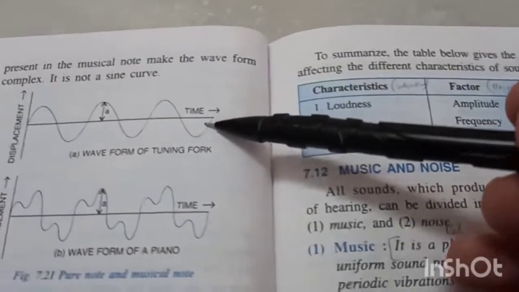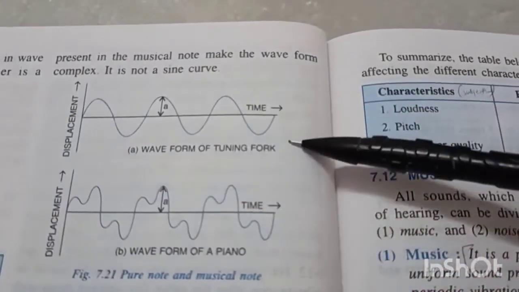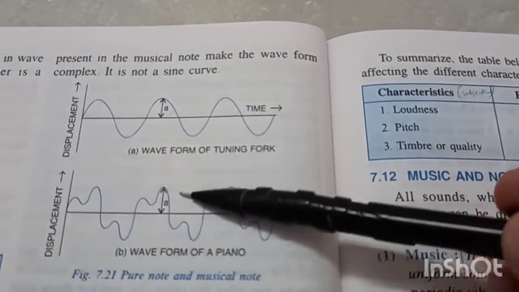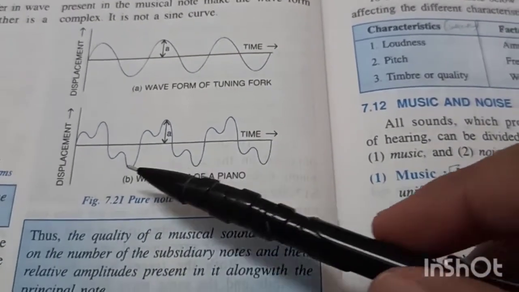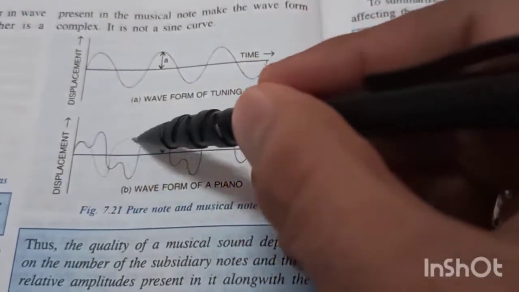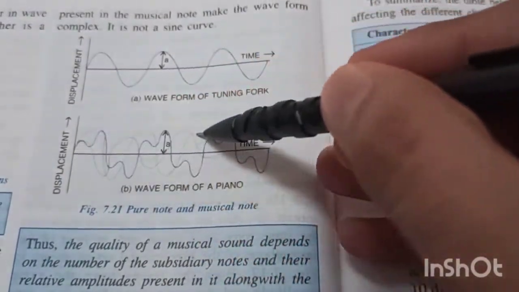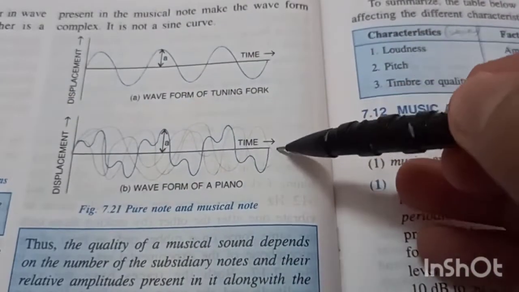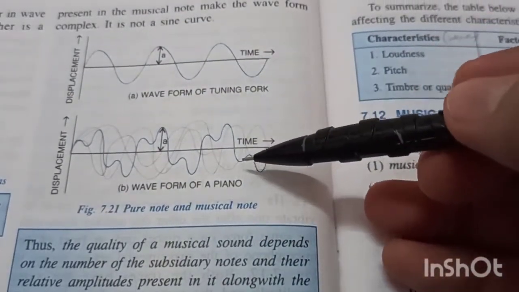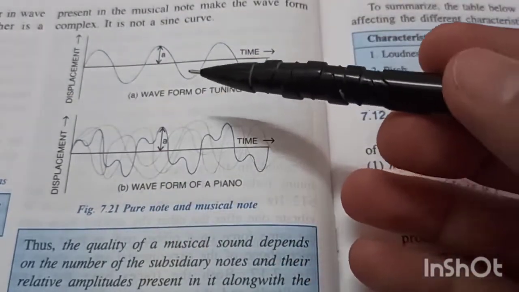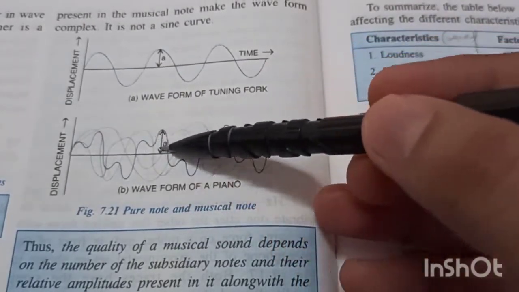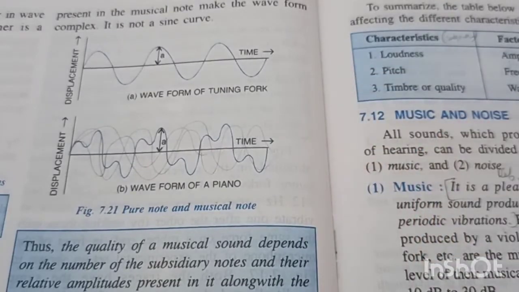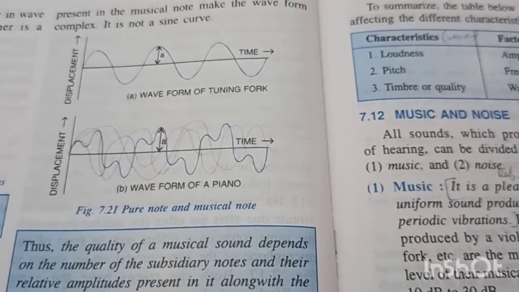Even here, this is a simple sound produced by a tuning fork, and this is a more complex type of sound produced by a piano. The wave form is such because it is actually multiple waves which are overlapping on top of each other. It's a superimposition of a few vibrating parts of the piano, and the combination of all these primary and secondary, that is subsidiary waves, together give this peculiar wave pattern. That's why the piano has a very distinct sound compared to other musical instruments like the guitar or the flute.